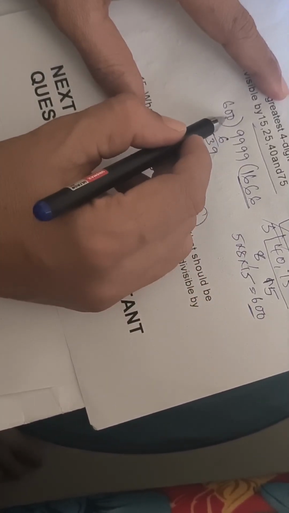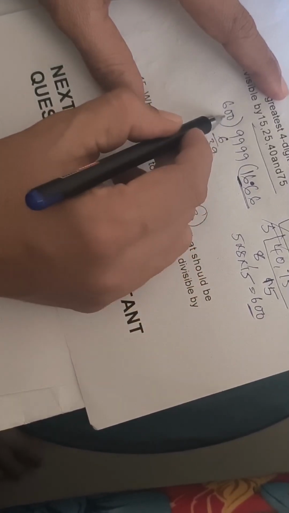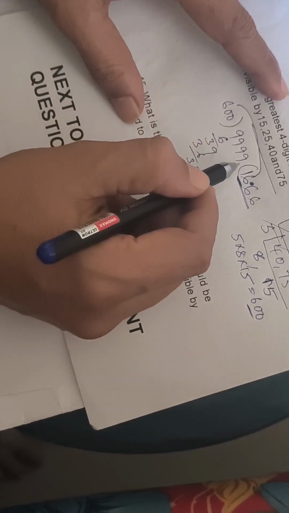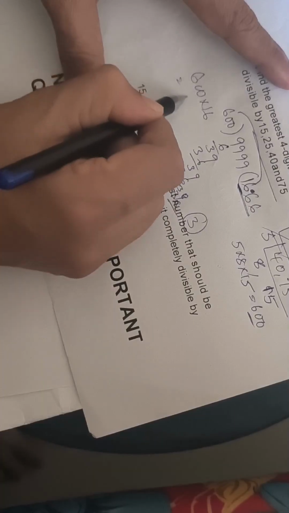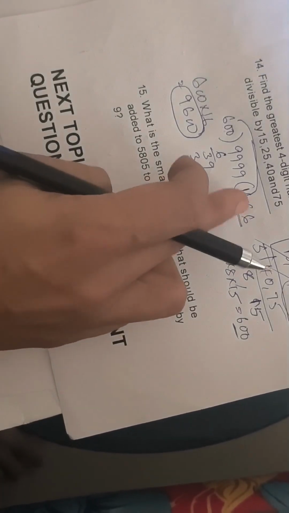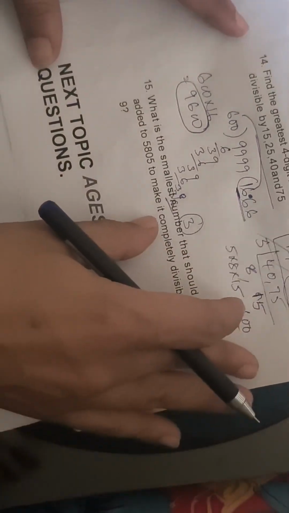The 2 zeros we have removed, so we have to insert them back after the digits. So 600 into 16 times will be the exact number without a remainder. So 600 into 16 is equal to 9600. Okay, we multiply the divisor with the quotient, that's all. 600 into 16, 9600 is the answer.